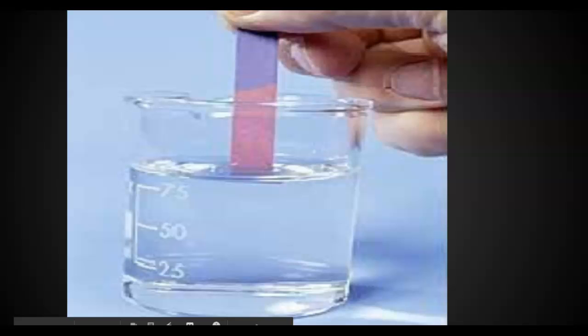So if you see blue litmus and it turns red, it has to be an acid.